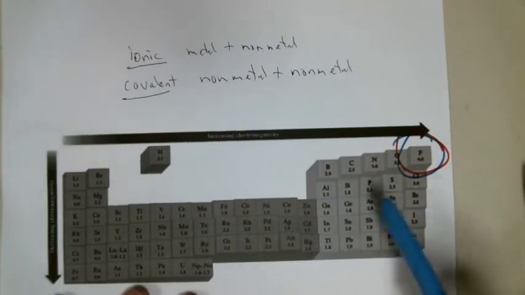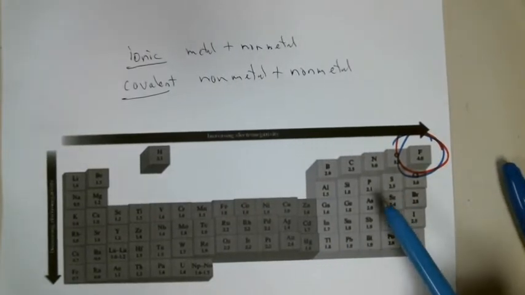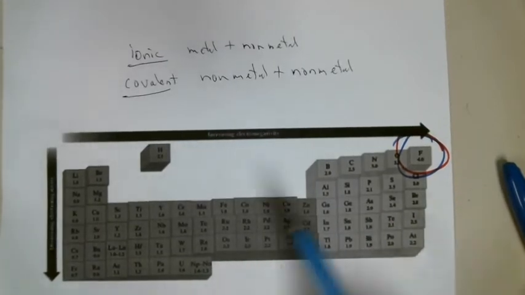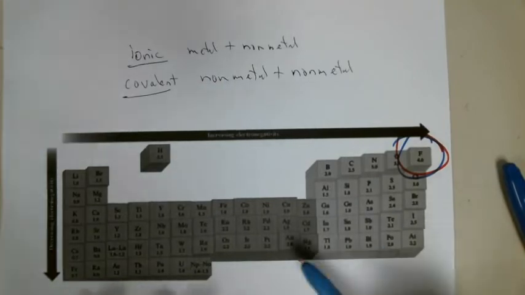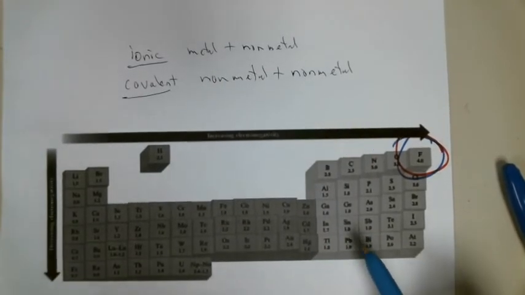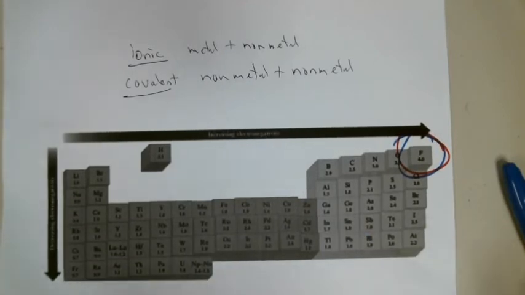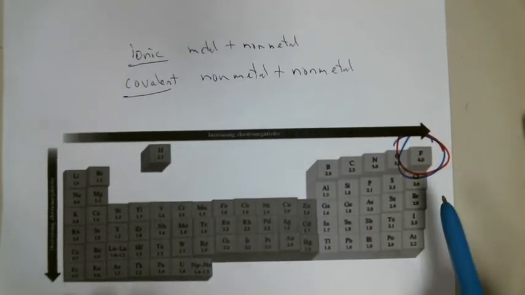I don't want to belabor this, but it turns out that doesn't work any better than saying a metal plus a nonmetal is ionic and a nonmetal plus a nonmetal is covalent. There's all kinds of examples where you can show a bigger electronegativity difference and it's still covalent, and vice versa. Plus, who has a table of electronegativity values walking around with them? To me, it's just not a very useful thing.